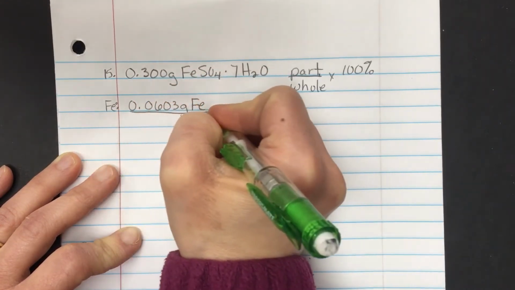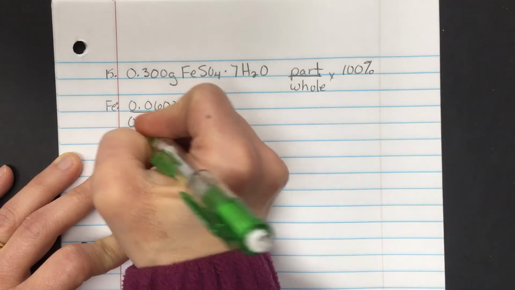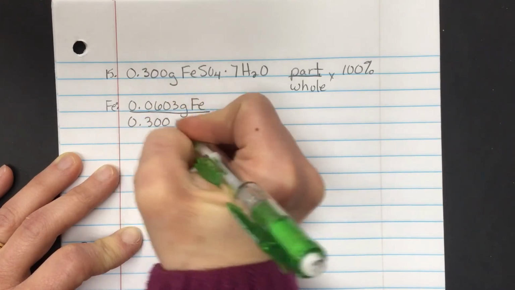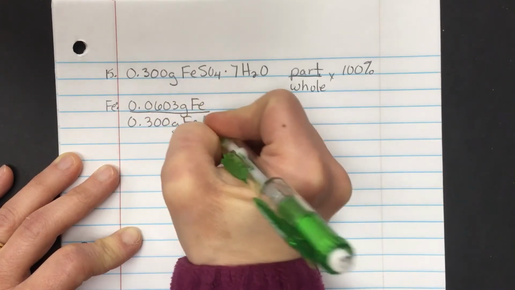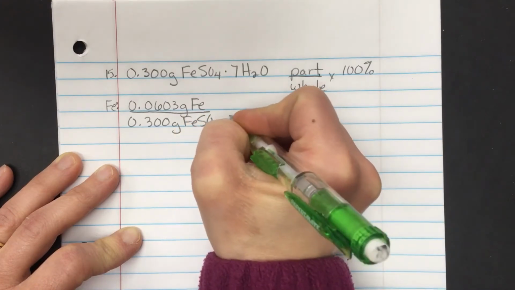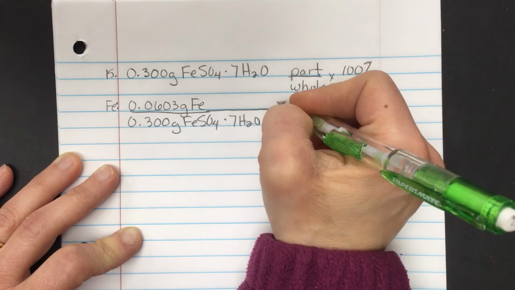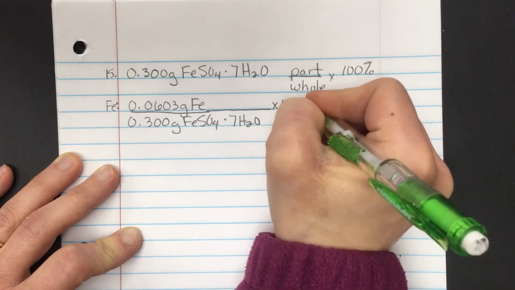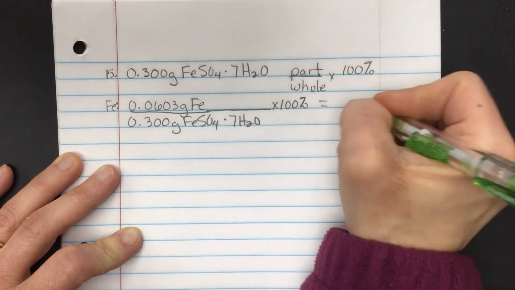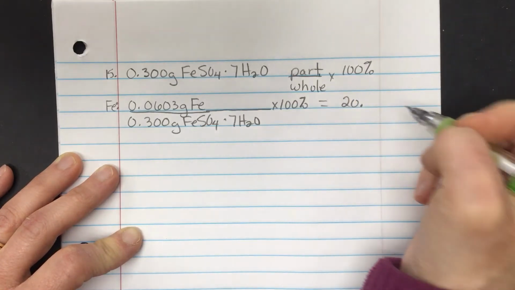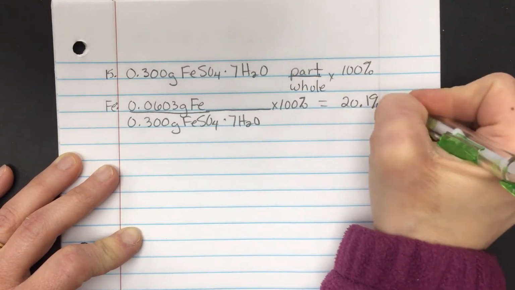I put that over the mass of the whole compound. Multiply that by 100, and I get 20.1% iron.